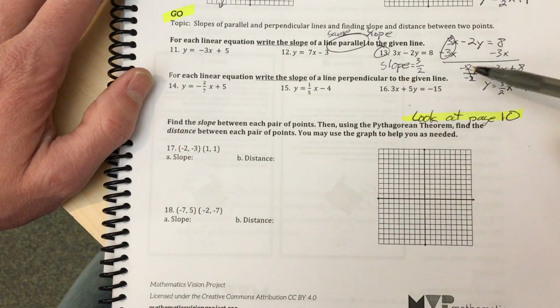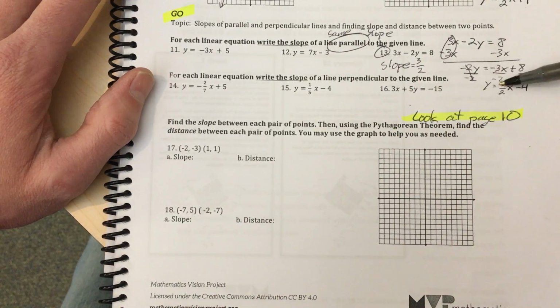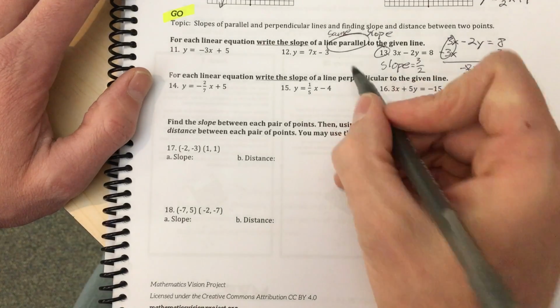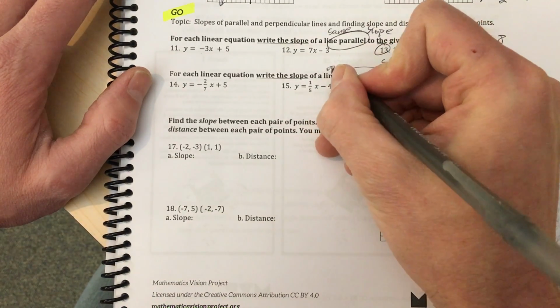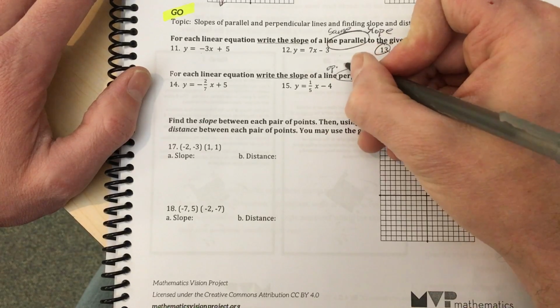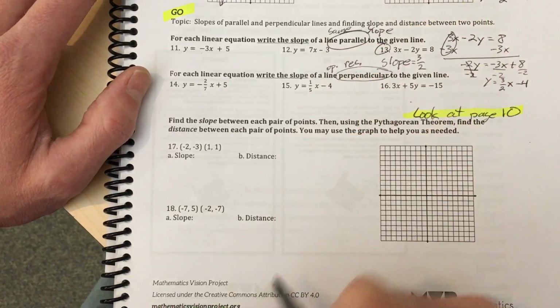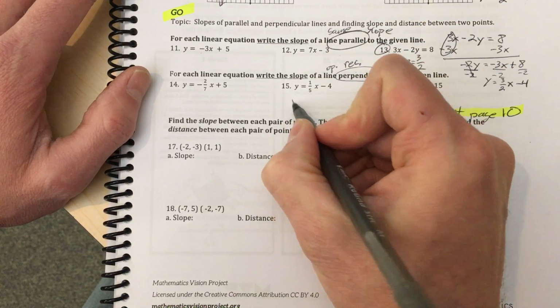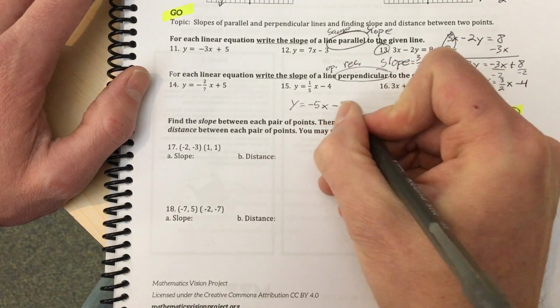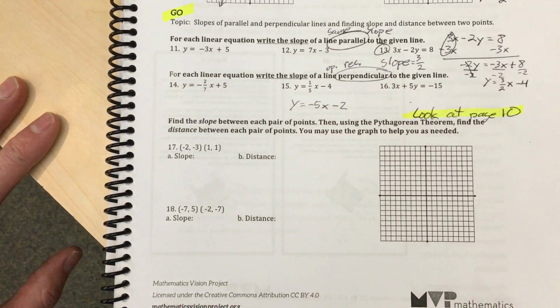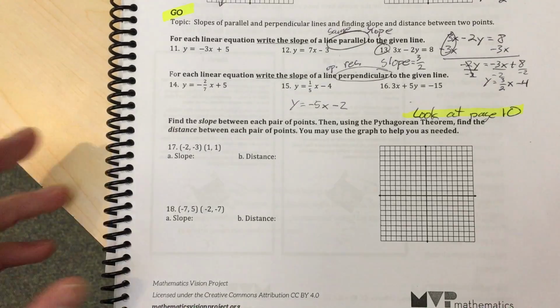Okay, and so number 16 is the same process, you solve for y, but now we're talking about perpendicular. So this is the opposite reciprocal. Okay, opposite reciprocal. So for this one, it would be y equals negative 5x minus 2. You could change the y-intercept. It doesn't really matter. Okay, so good so far.